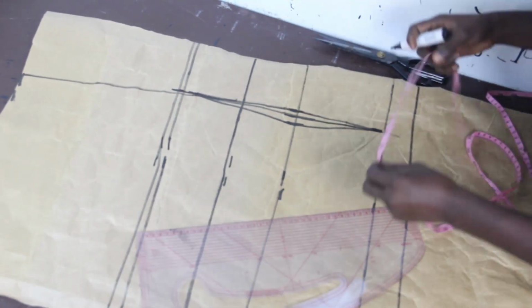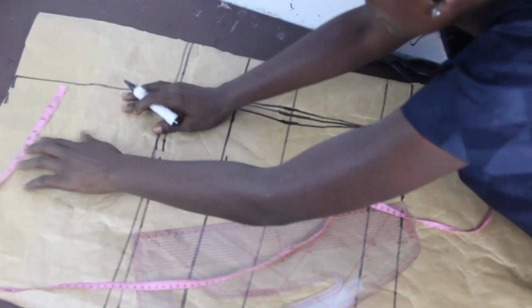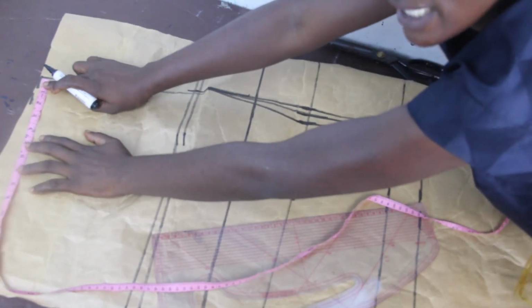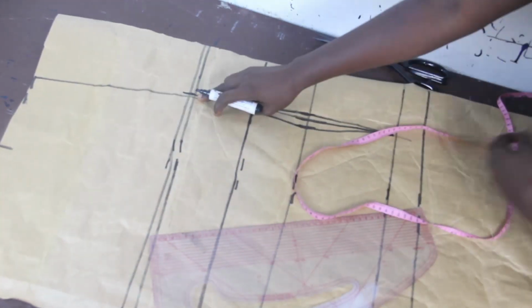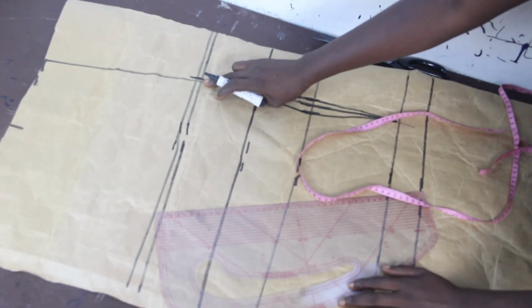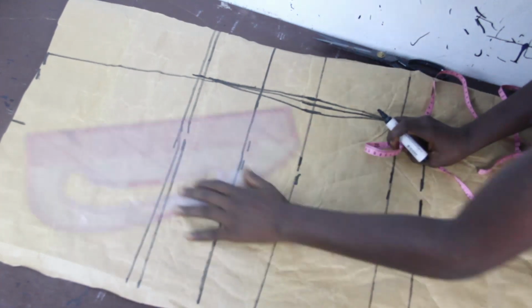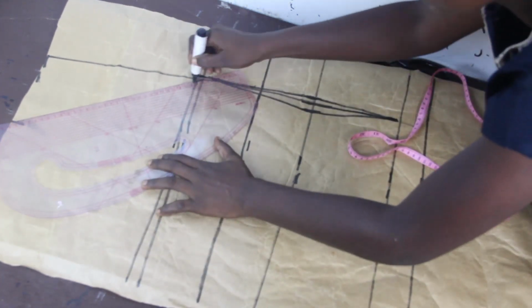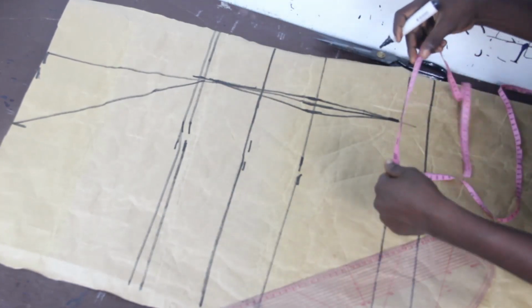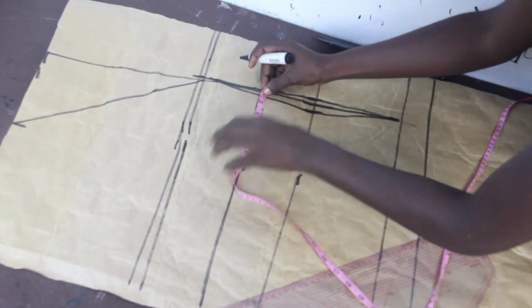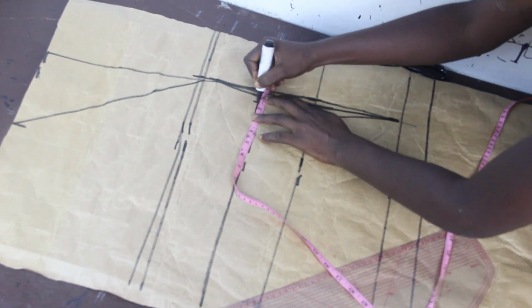Once you are done with that, go ahead and mark 5.5 on your shoulder line. Connect this to your bust line. So go ahead and connect it to our bust line this way. Now on our under bust, we'll go ahead and mark 1/2 inch on both sides.